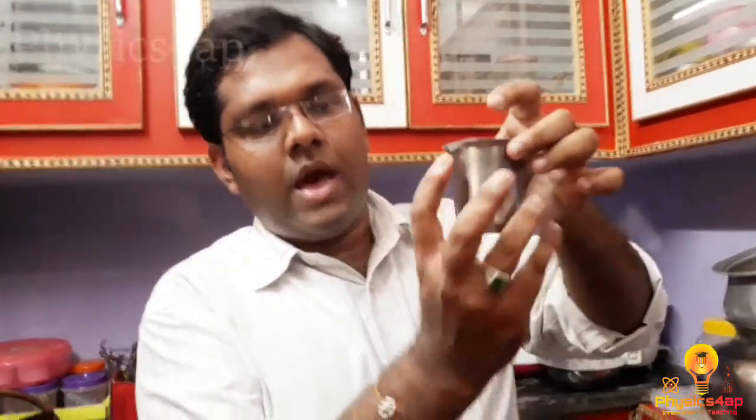This is an activity to show condensation. The water vapors, when they touch the cool glass tumbler, cool down and convert into water. This is what we call condensation.